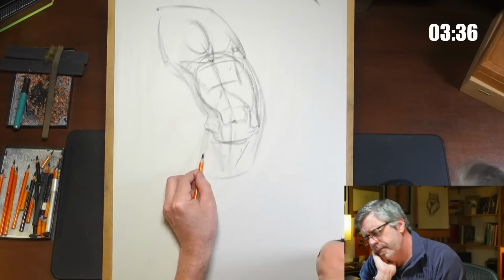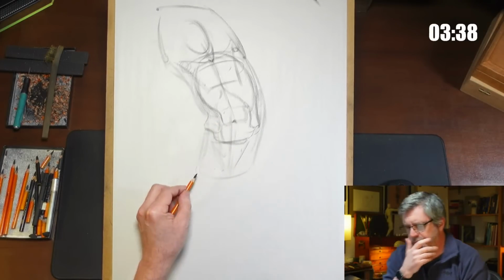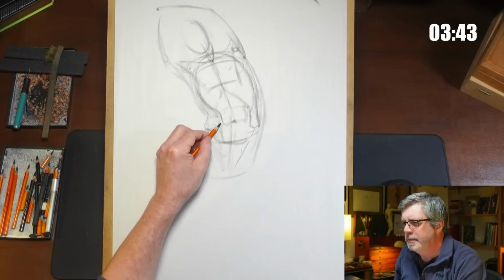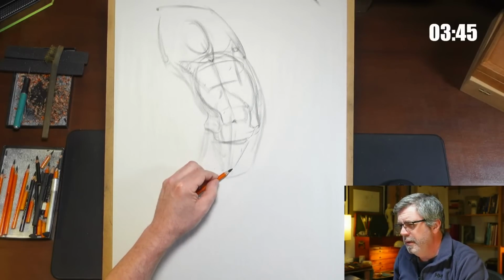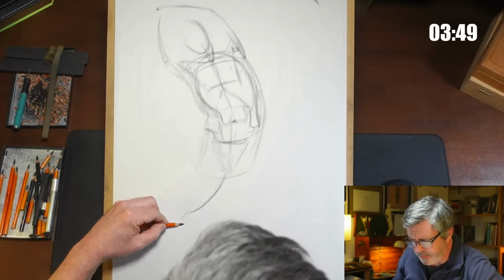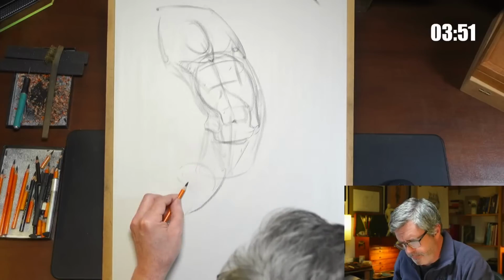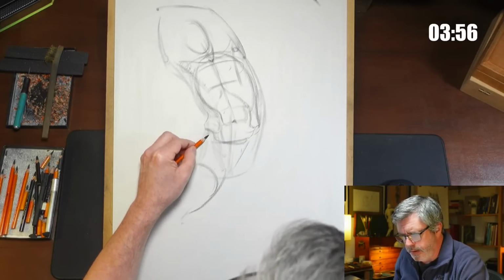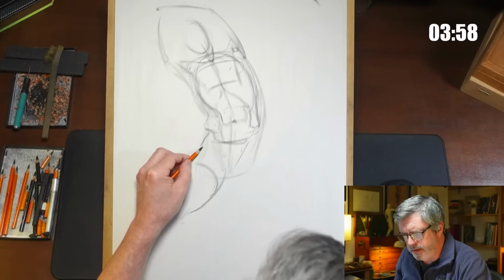Okay, let's find some leg action. This leg, the mass of this leg is coming towards us. We've got that very pronounced tensor fasciae latae sitting there.